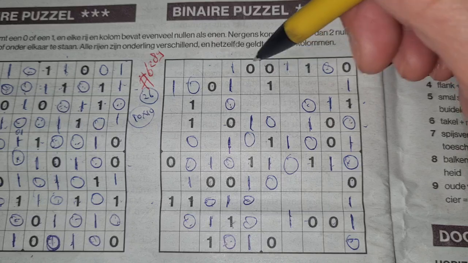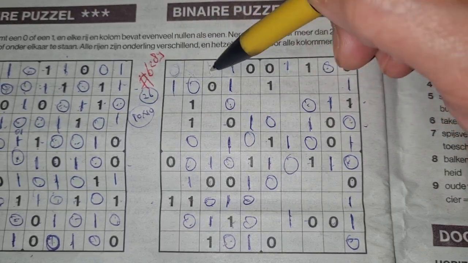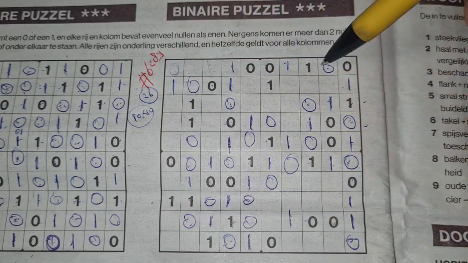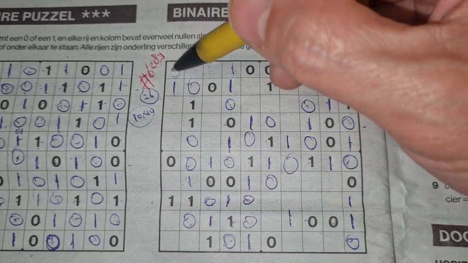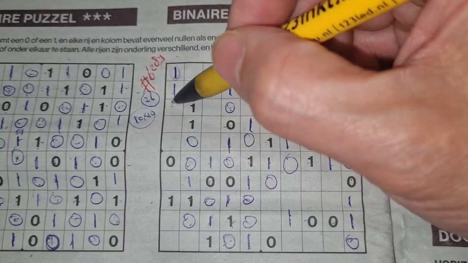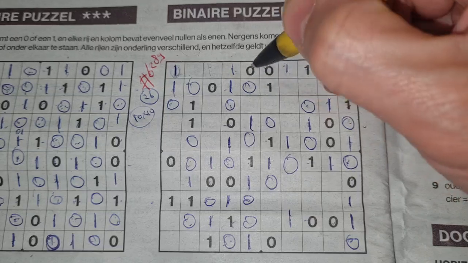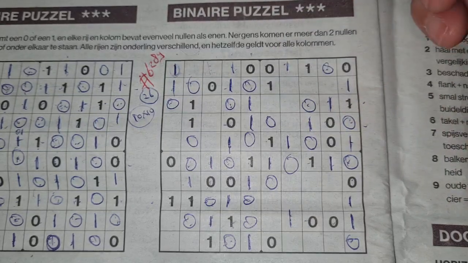We have here 4 O's. If I place number 5 there, then we have 3 ones in a row in this first row. Not allowed, one of the rules, so this can be no. This should be a 1. Double one, here no, there no. Between 2 ones comes an O. Double O, here one, there one.